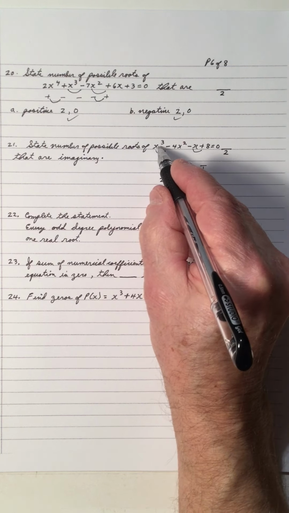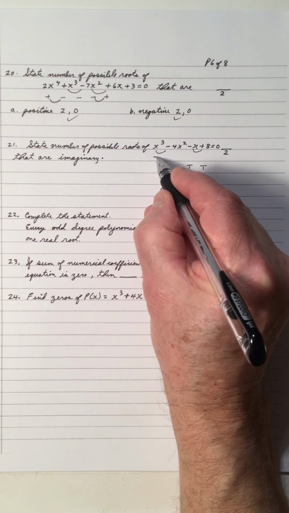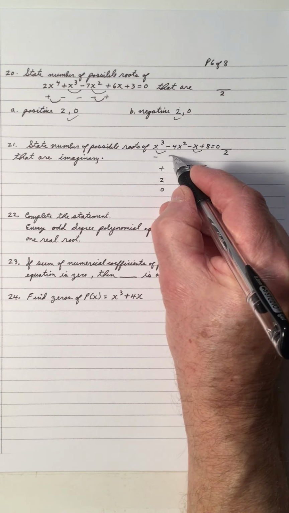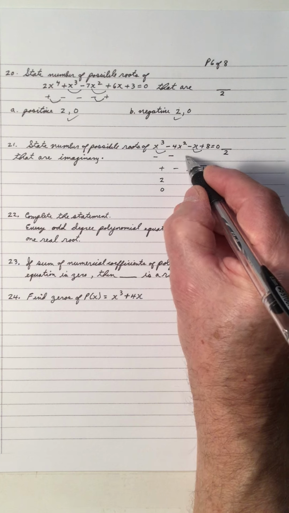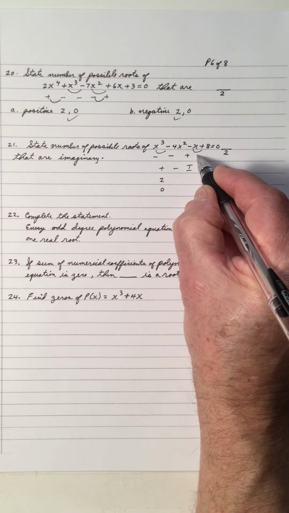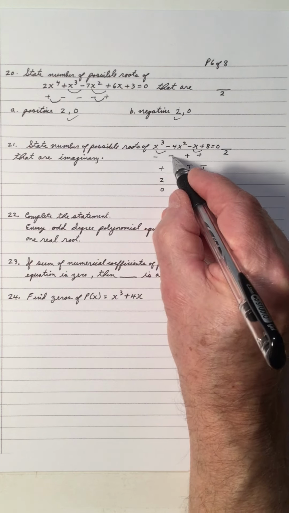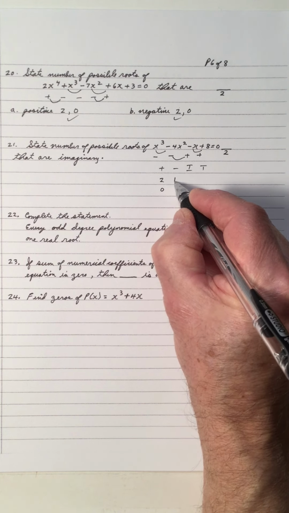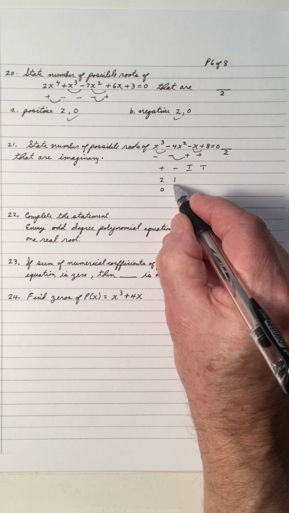Now let's put a negative. Negative x cubed is negative. Negative x squared is positive, so that's a negative. Put a negative x here and I get a positive. Plus 8. So no change, 1 change, no change. So I got 1 possible negative. So I got 1 negative.